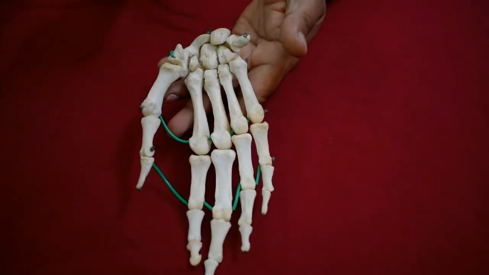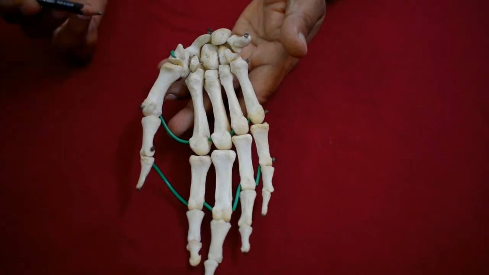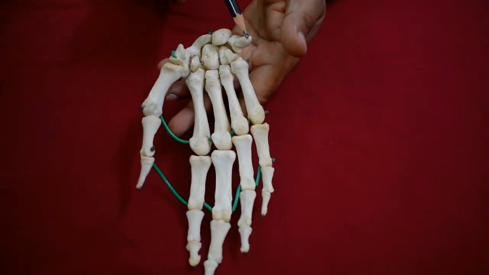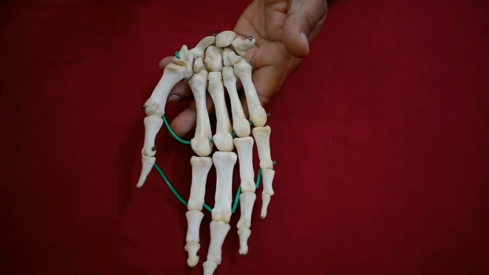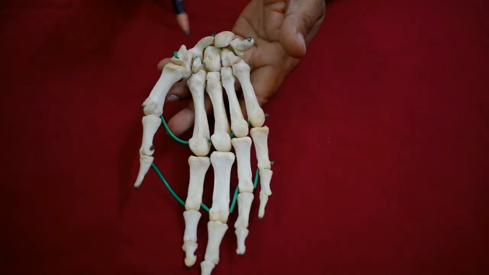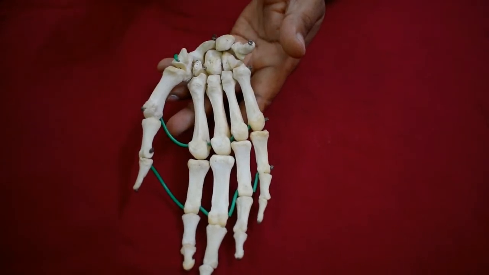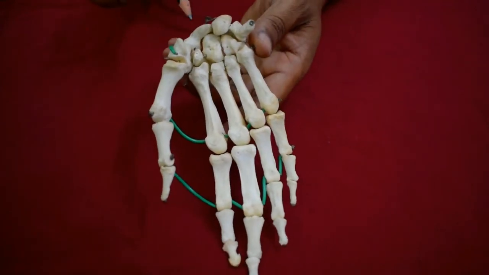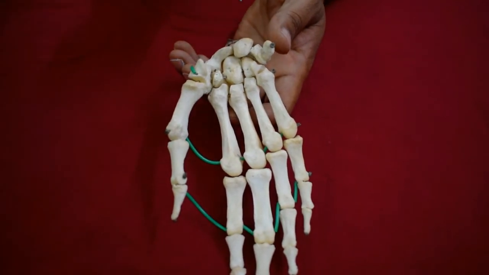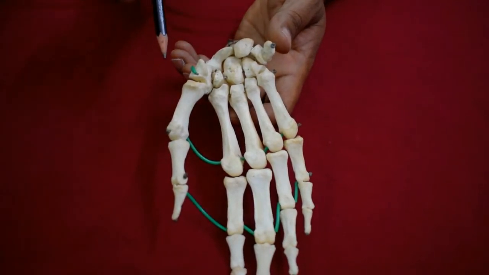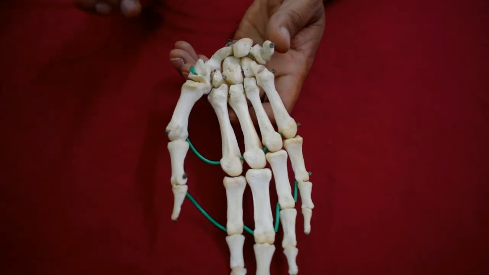To remember all these bones in order, we use one mnemonic: She Looks Too Pretty, Try To Catch Her. Scaphoid, lunate, triquetral, pisiform, trapezium, trapezoid, capitate, hamate. Then the common feature of these carpal bones: all these bones are cubical in shape. What does it mean? Each bone contains 6 surfaces: superior, inferior, anterior, posterior, medial and lateral surface. So each bone has 6 surfaces.